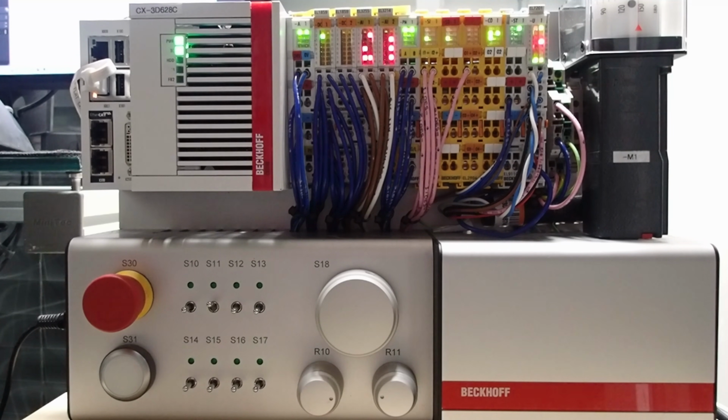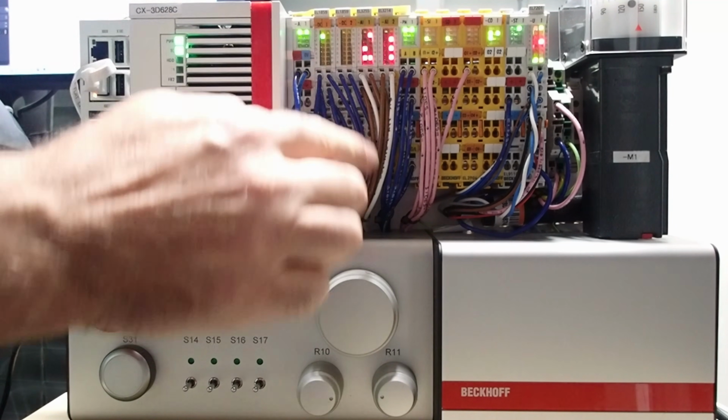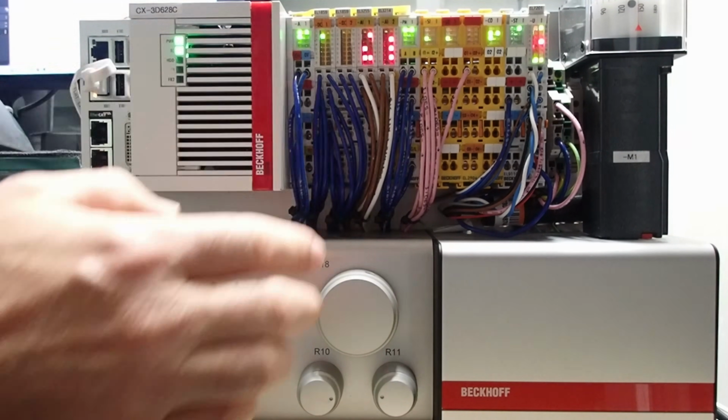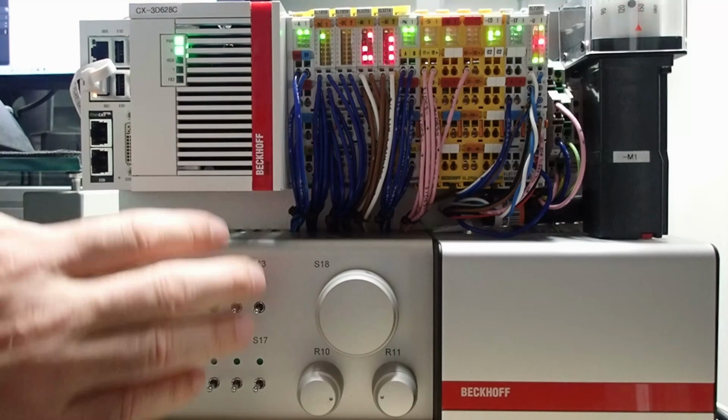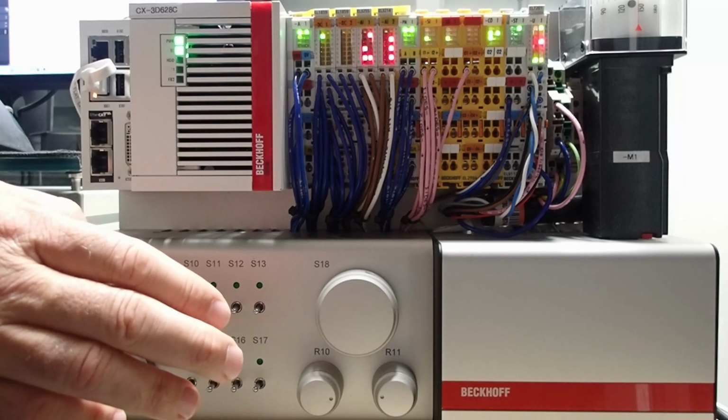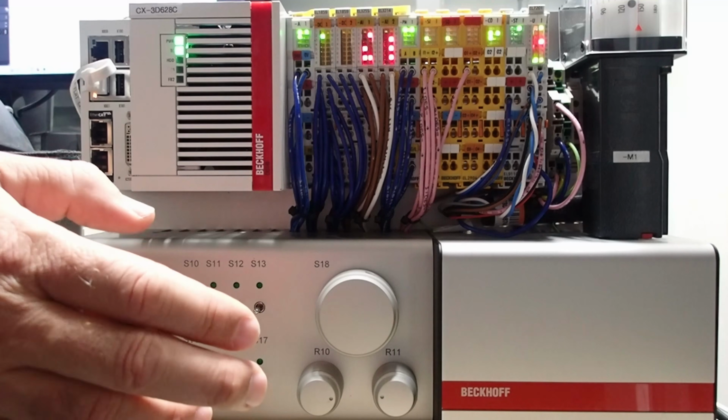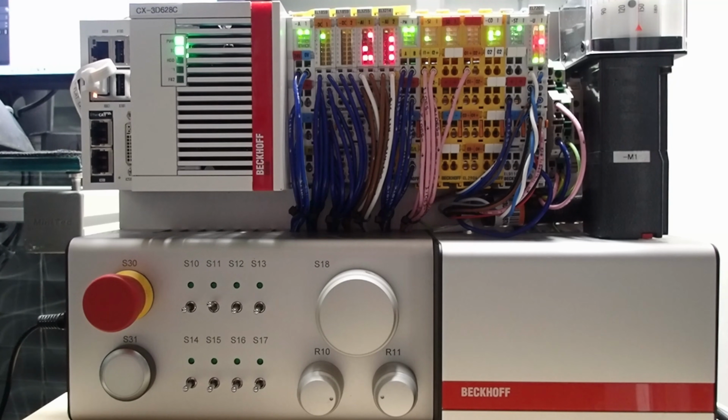What we can also do is to combine real inputs and outputs coming from our I/O modules or buttons, what we have here. And we can combine this with, I would say, the virtual outputs going to our real virtual model and the virtual inputs coming from our real virtual model.